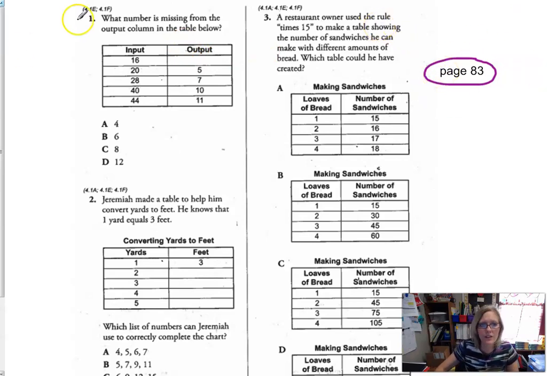Okay. And we're going to look at number 1 using our cube strategy as usual. It says, what number is missing from the output column in the table below? We will not be able to figure that out until we can find one rule that makes this table work. So we have to find the one thing that can get us from here to here and here to here. Okay?